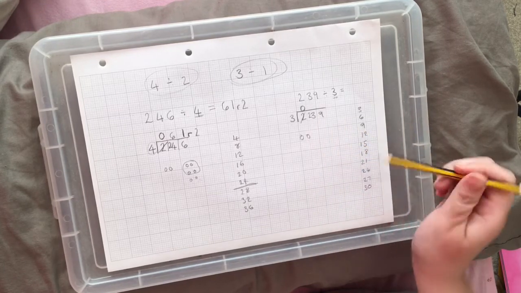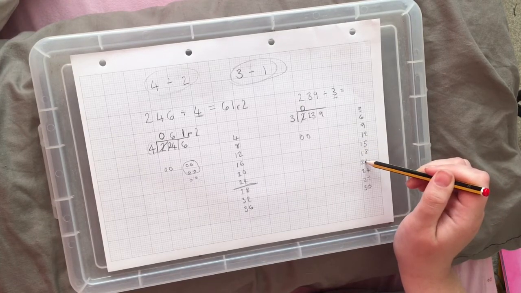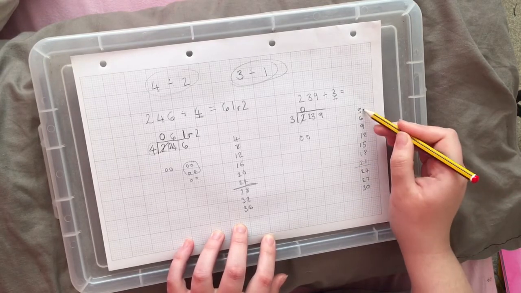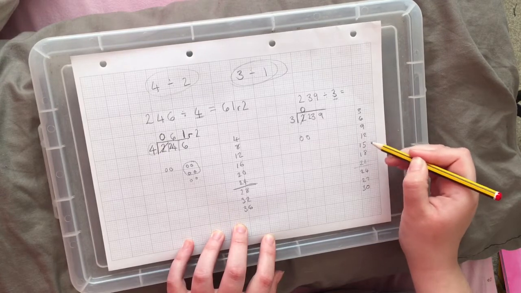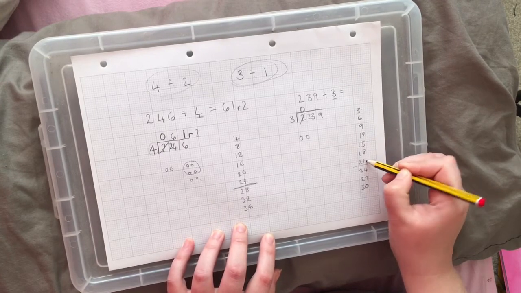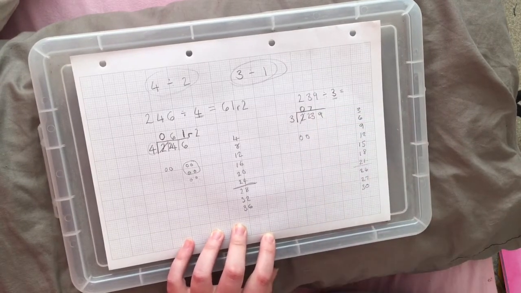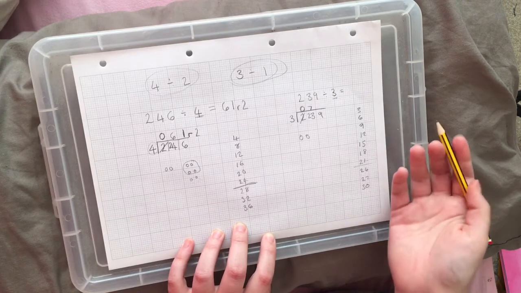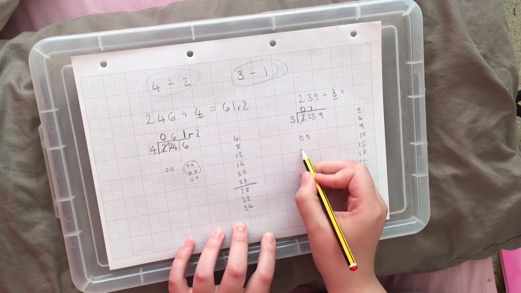Now I can check 23 is higher than 21, so I can definitely get that many counters out. So let's count up in the 3 times table to work out how many that is. So that's 1, 2, 3, 4, 5, 6, 7. So I write a 7 at the top. Now I need to work out how many I have left over. What's my remainder? So if you're working with a bigger times table, you might want to do it as a subtraction question.